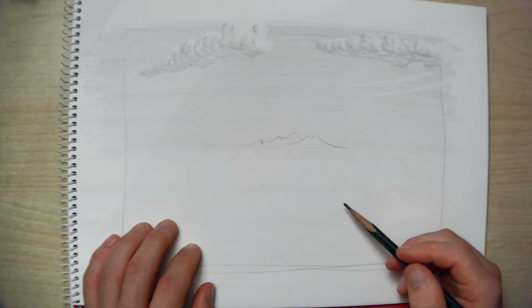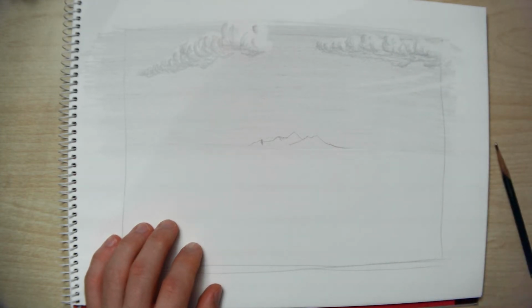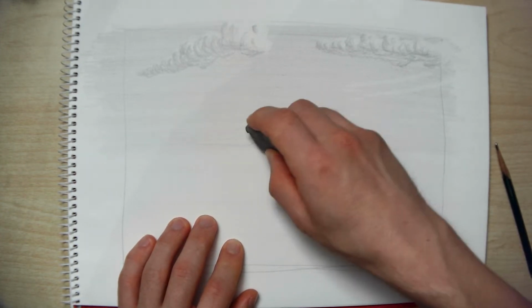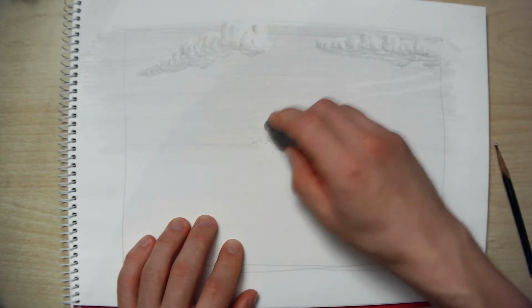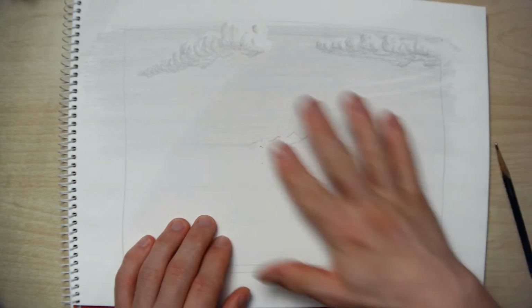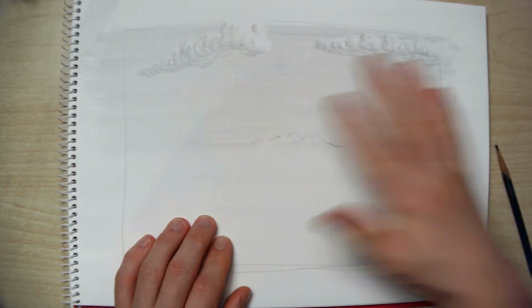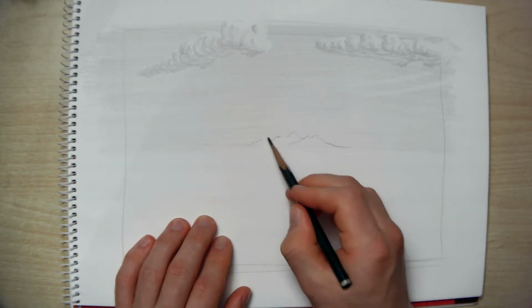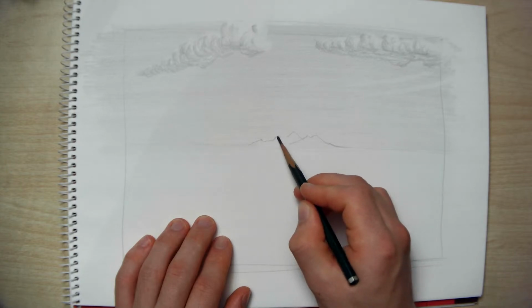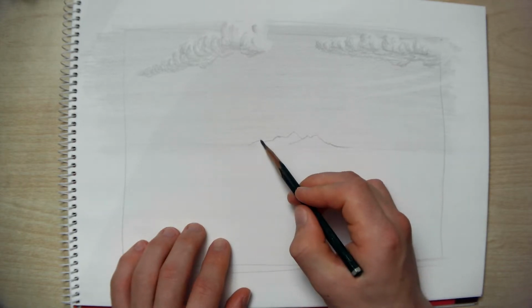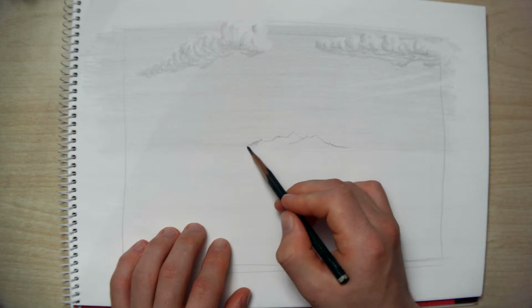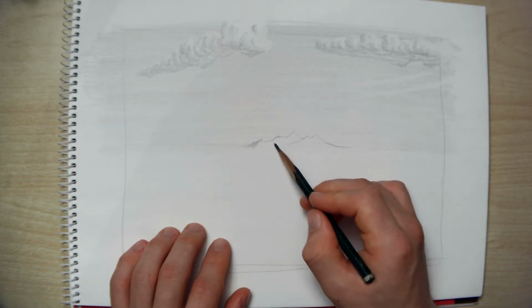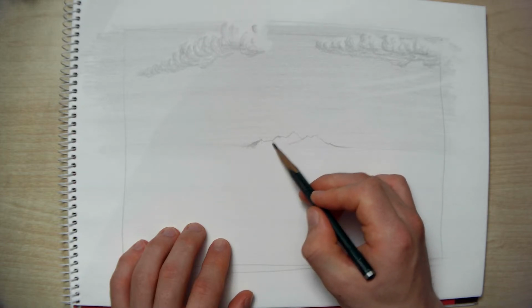Wait. To make it consistent, the shadows have to be on the left side as well. I had the shadows on the right side so many times now that I just automatically put them on the right side, but this time they're on the left.